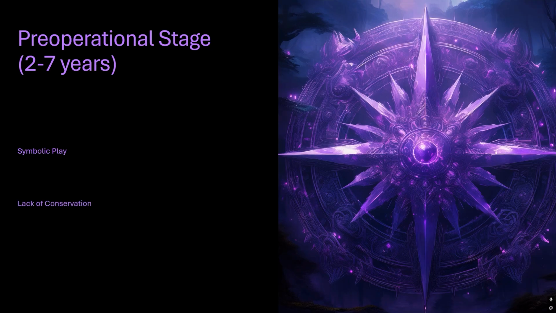A lack of conservation. So they struggle to understand that certain properties, for example, volume and mass, remain the same despite changes in form or appearance. For example, if you were to pour water into 2 different shaped containers, they won't be able to identify that there's still the same amount of water, it's just that the containers look different. Animism. So children may attribute lifelike qualities to inanimate objects, for example, the sun being a smiling face.